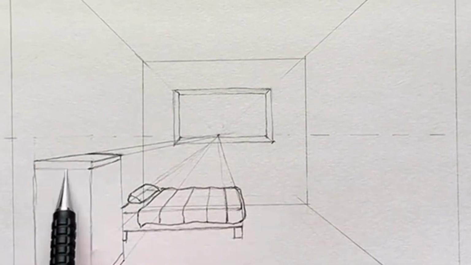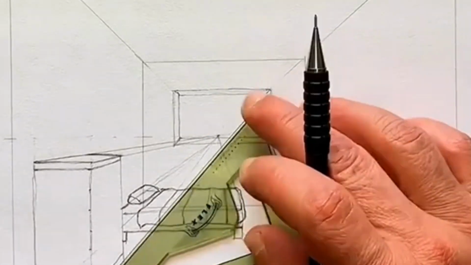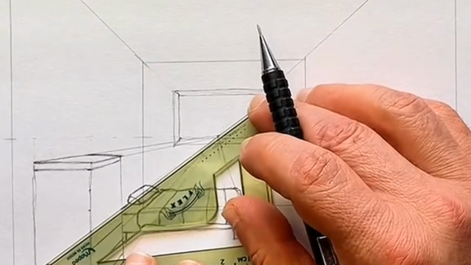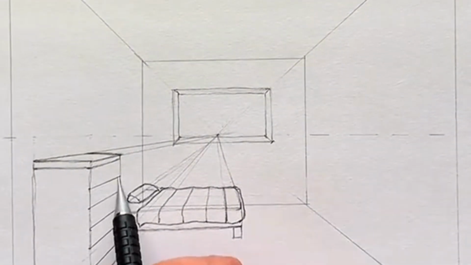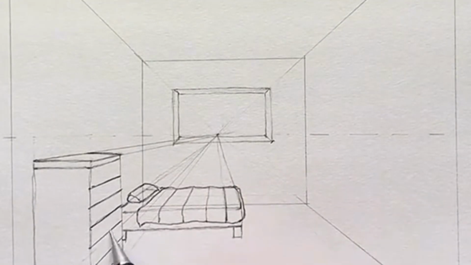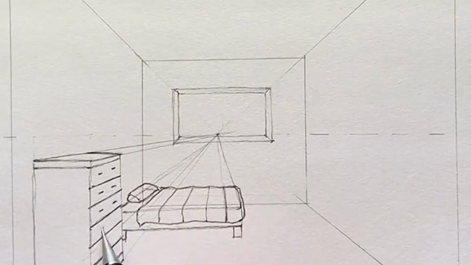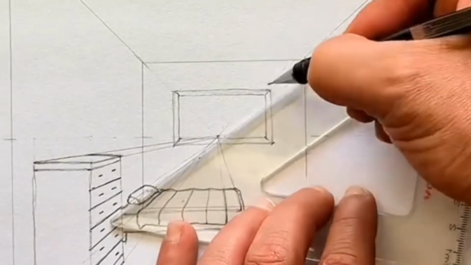Did you notice? This element, which is a piece of furniture with drawers, is vanishing, right? A dresser. All the drawers are angled to the vanishing point. Everything angles towards the vanishing point, right? There we put the drawers. Let's give it a bit more quality. Sketch. We put the handles. And well, there goes our bedroom.